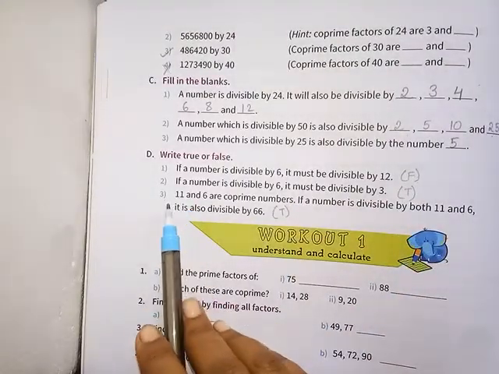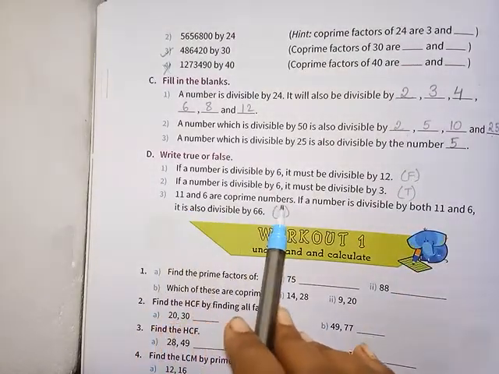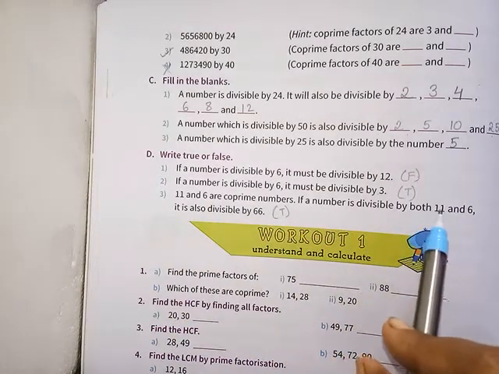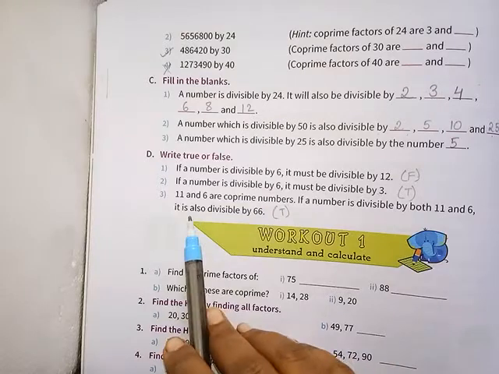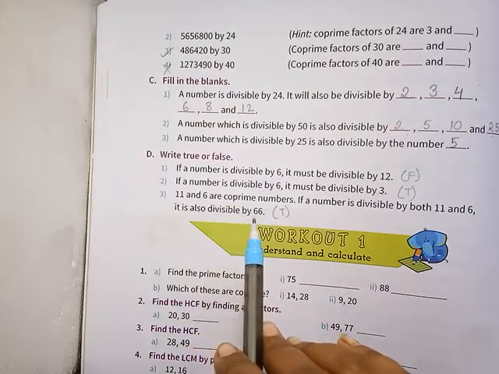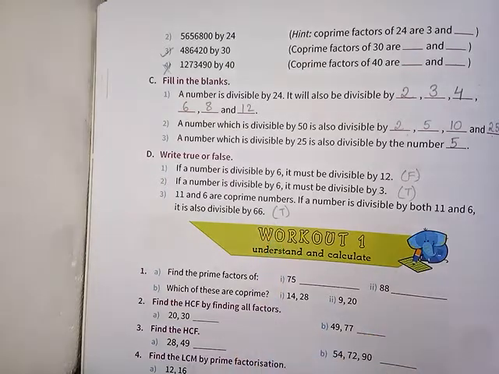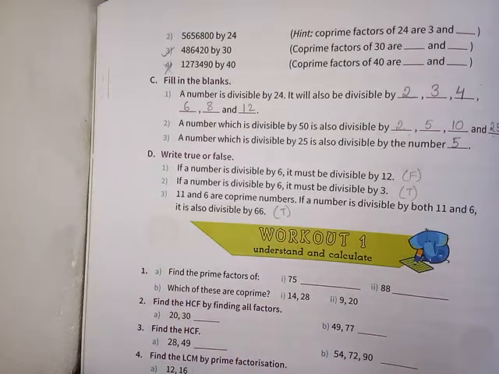Question number 3. 11 and 6 are coprime numbers. If a number is divisible by both 11 and 6, it is also divisible by 66. It is true. Thank you, children.